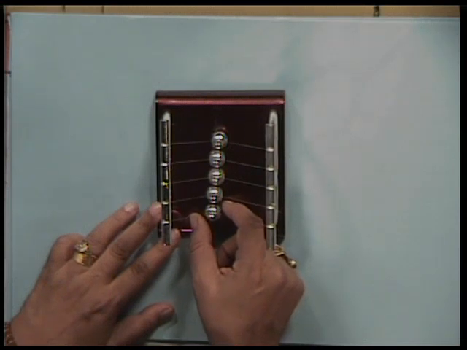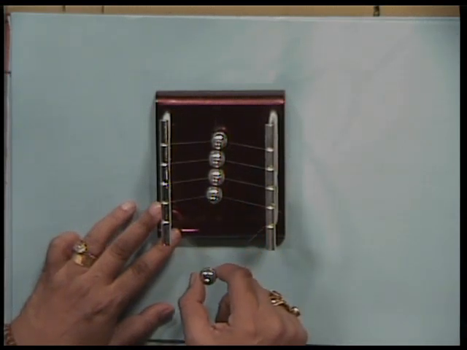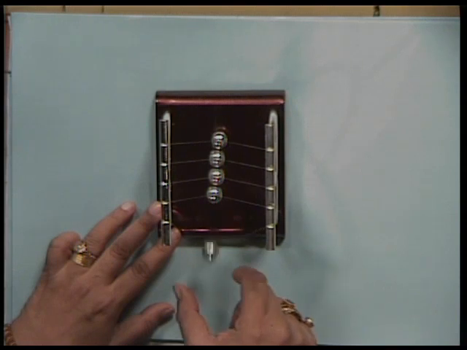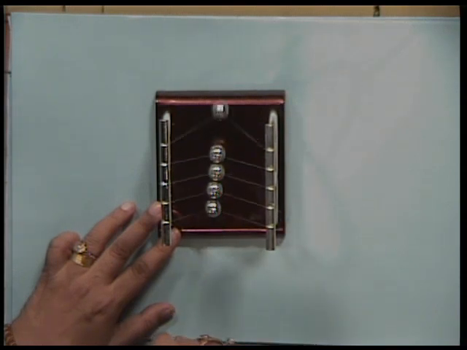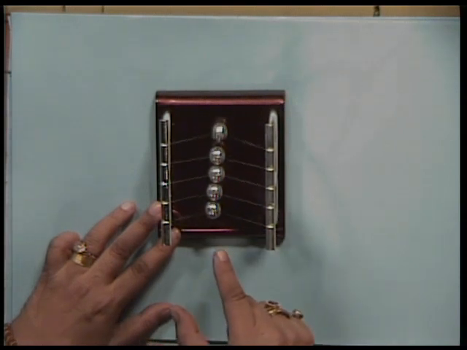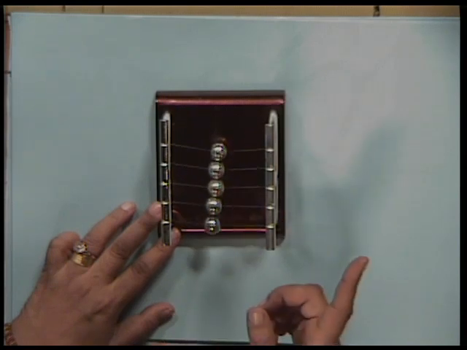Watch carefully. I am raising it and leaving. The sound produced here is obviously taking care of some of the kinetic energy, and since some of the kinetic energy is being lost, it is not a case of perfectly elastic collision.